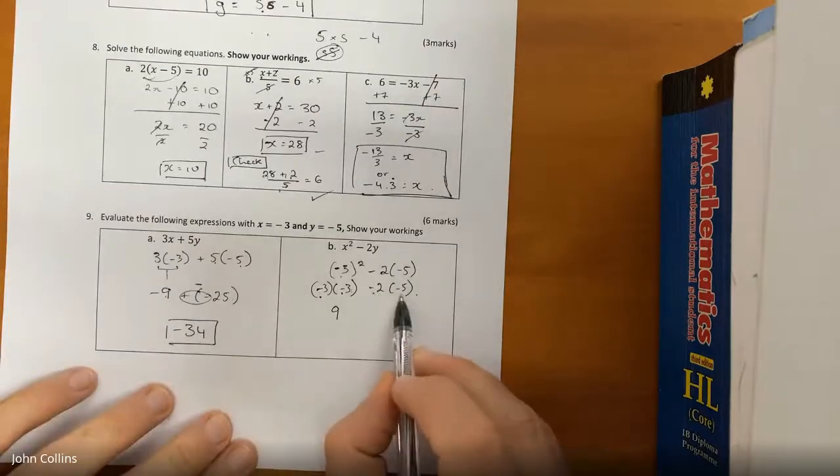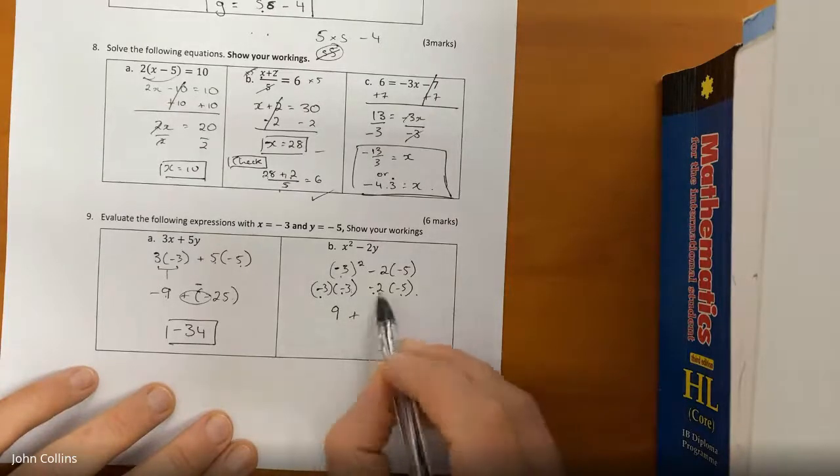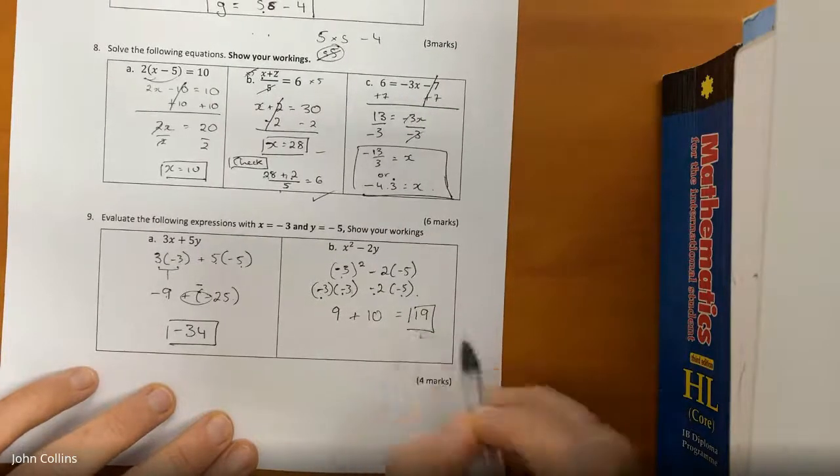And -2 times -5, another minus times a minus. That's going to be plus 2 times 5, which is 10. Answer: 9 plus 10, which is 19.